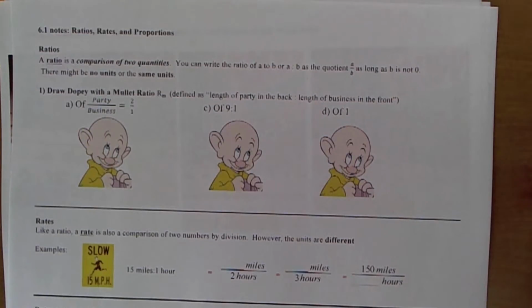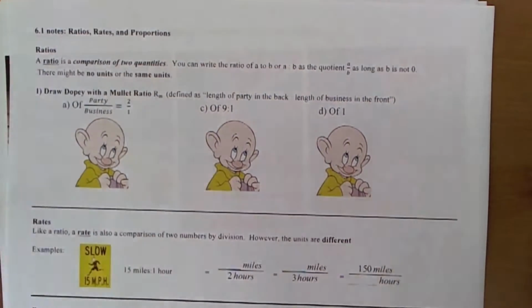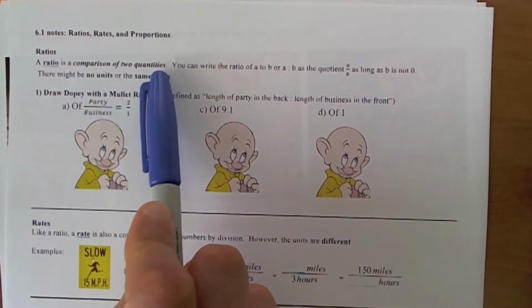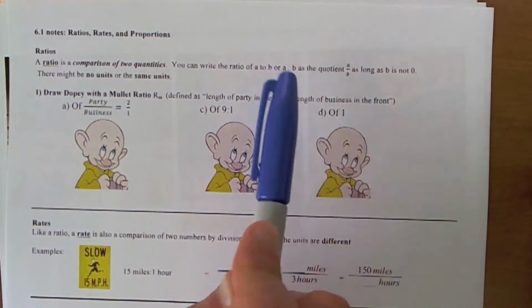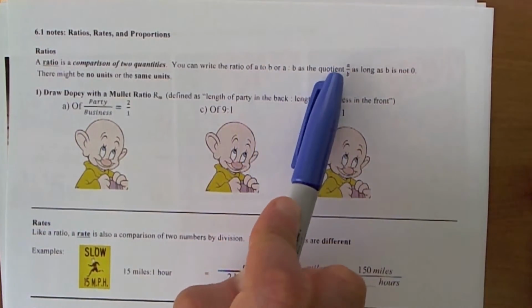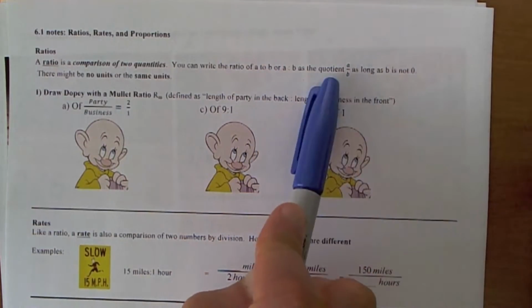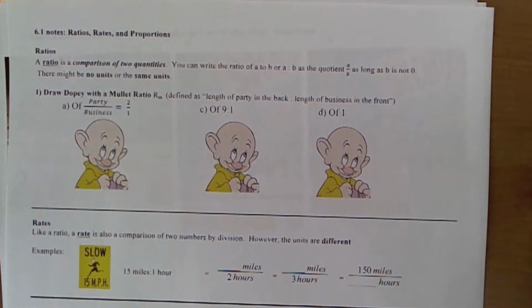Okay, so today we're going to talk about what those are and how we can work with them. So first off, a ratio. Okay, a ratio is just a comparison of two quantities. So this to that, right? You can write it as A to B, A colon B, or A over B, as long as you're not dividing by 0.